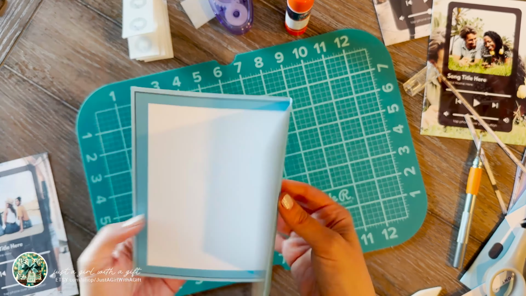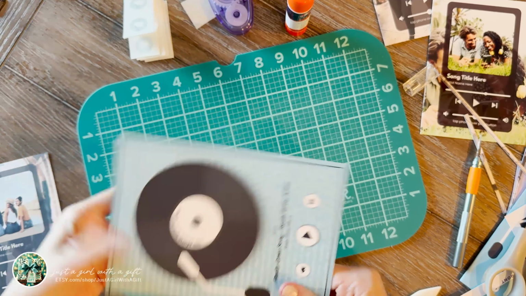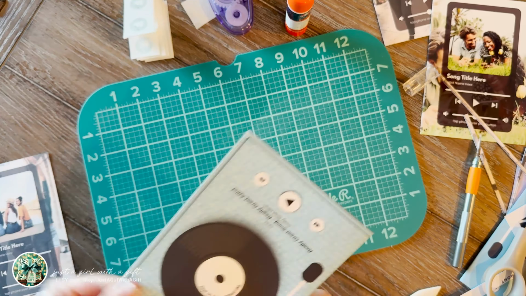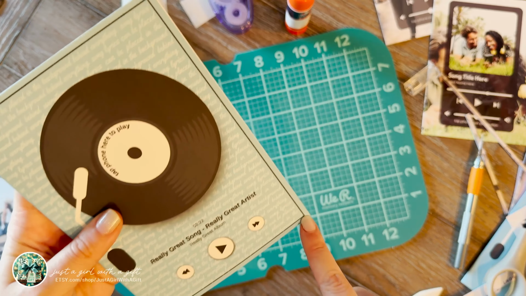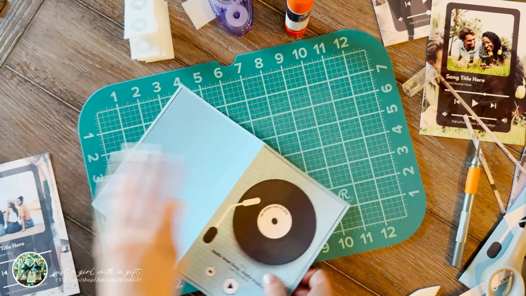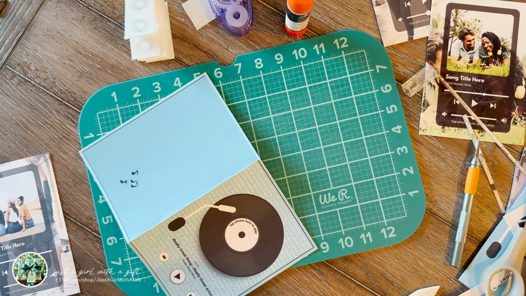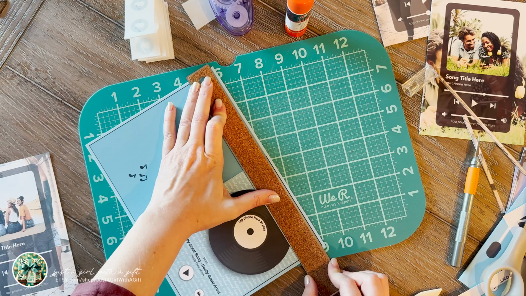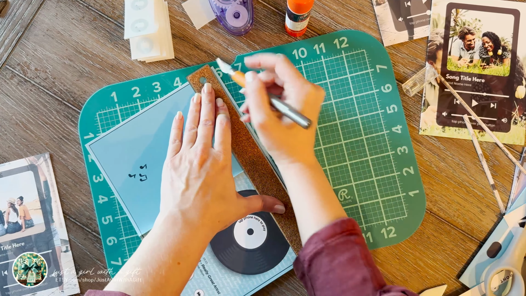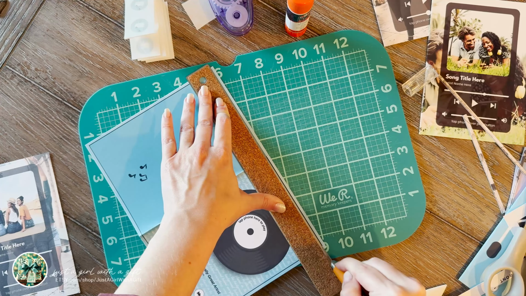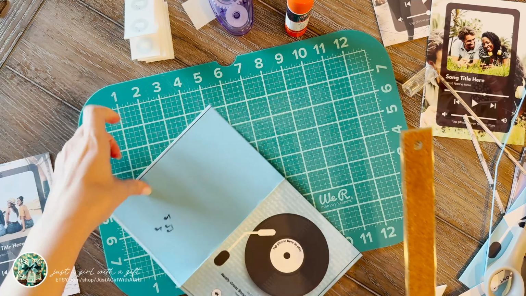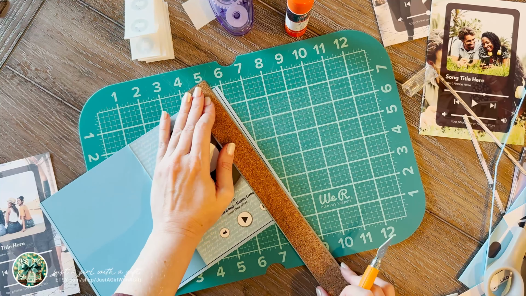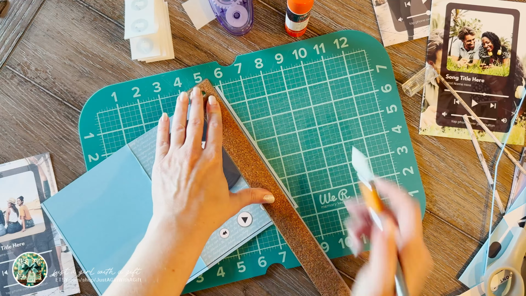Okay, so that's looking pretty good. I like to just bend it a little bit. And then again, this is how we get a seamless line. You're gonna cut right along the inside of your black line. And that's what's gonna give you that really clean edge that looks like it was printed professionally. Right on the inside of the black edge.